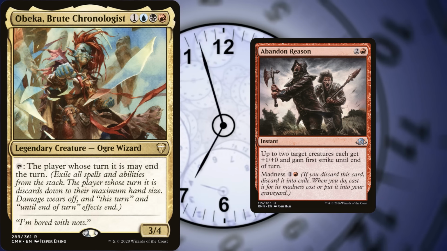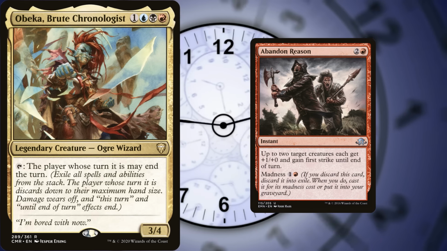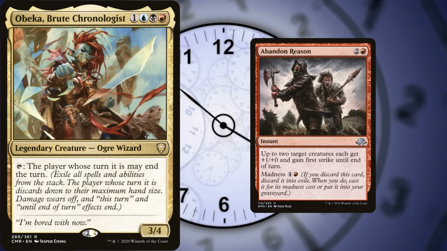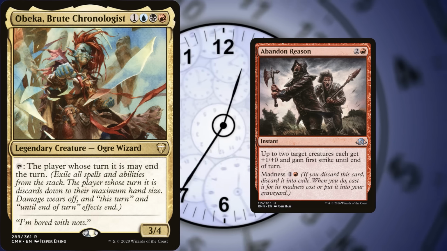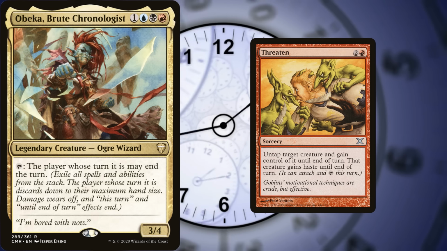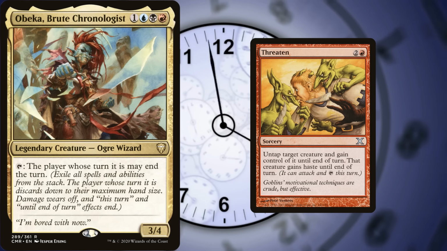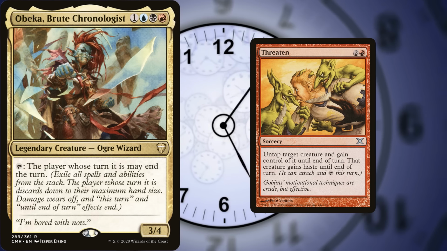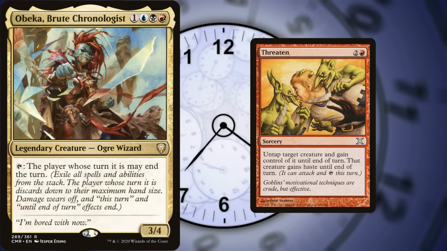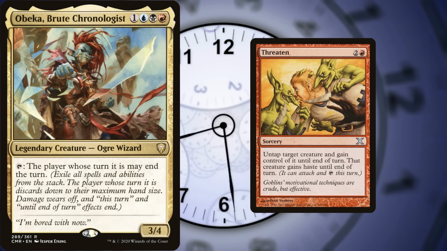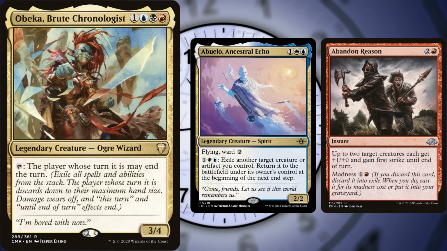Of course, this does get a bit technical, as this doesn't just skip any end of turn effects. As you can see in Obeka's reminder text, the ability she has does cause until end of turn, and this turn effects to wear off. So if you use a card like Threaten to gain control of something, ending the turn with Obeka will always cause you to lose control of it no matter when you activate it. The rule for when Obeka can be used to get around end of turn style effects depends on if it's a delayed trigger or not. The exact wording will usually be something like at the beginning of the next end step, and most end of turn effects will work as normal.